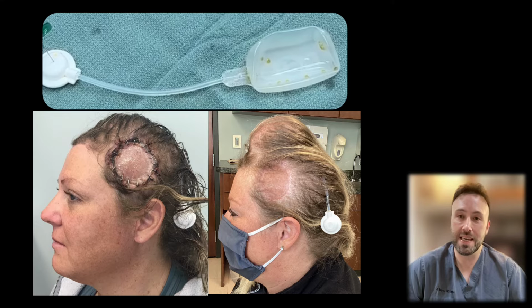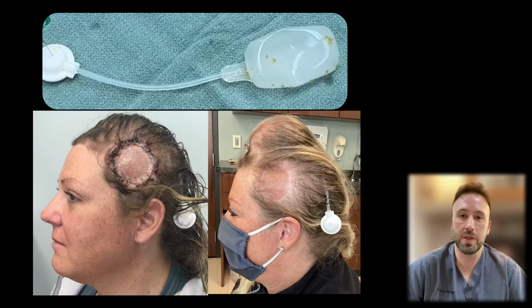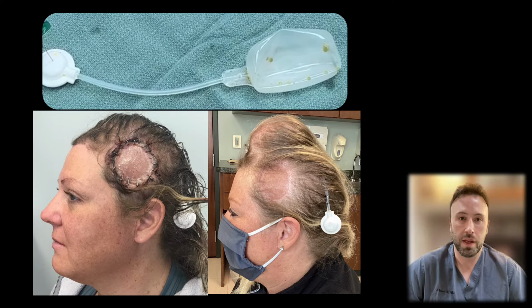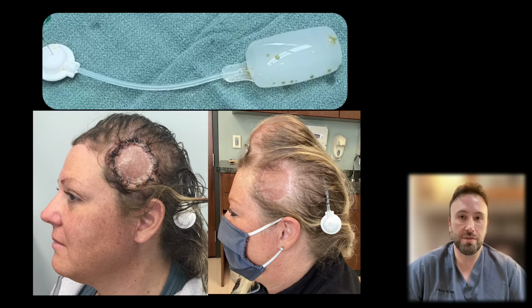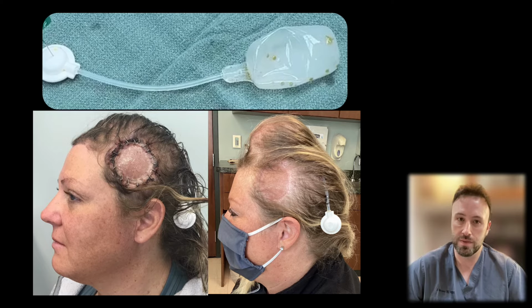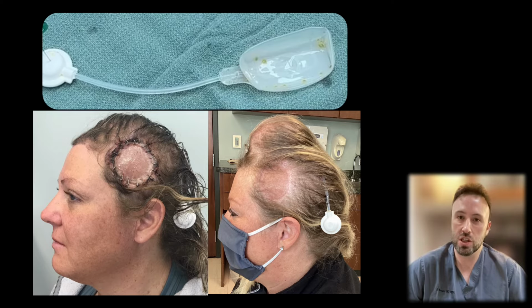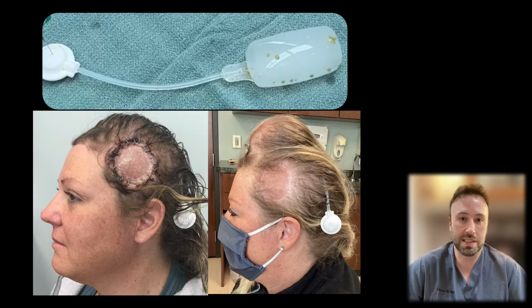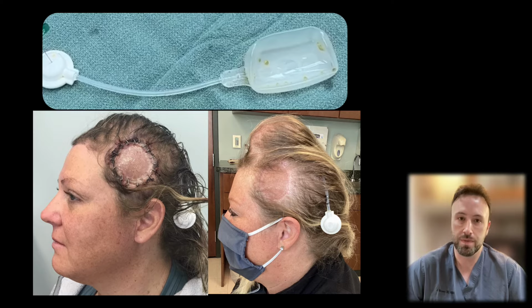During this process, an expander, which looks similar to an empty balloon, is placed beneath the hair-bearing scalp. This expander is slowly inflated in order to stretch the scalp tissue containing hair follicles. This slow stretch causes those cells in the scalp to divide, creating more of the hair-bearing scalp needed for reconstruction.